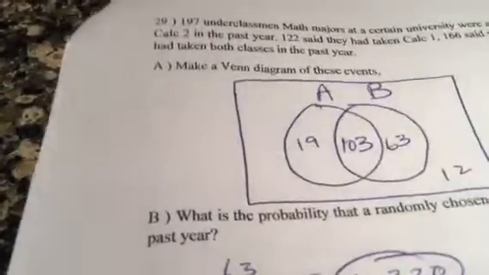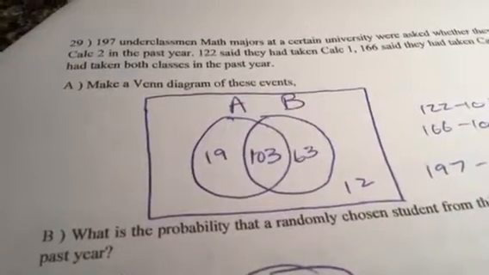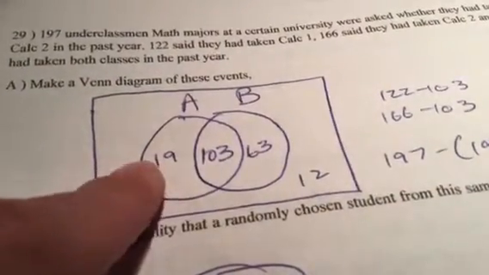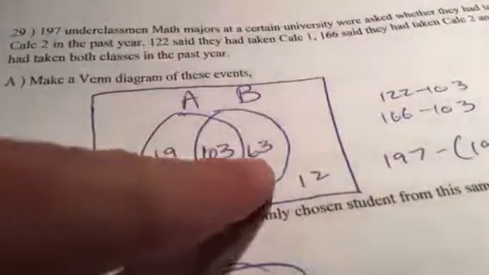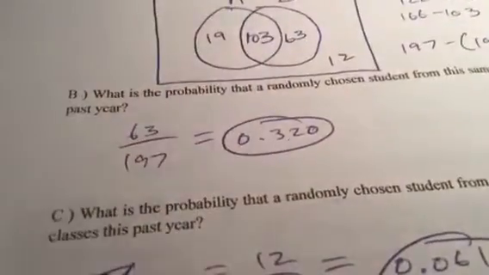And folks, another Venn diagram. 197 underclassmen math majors. If 103 took both, you take 122 minus 103, get 19, only took Calc 1. Then you take 166 minus 103, 63, only took Calc 2. 12 of them took neither, so what are they doing?